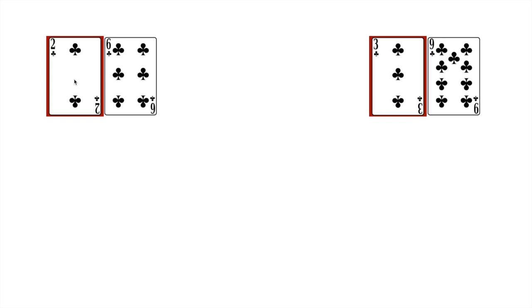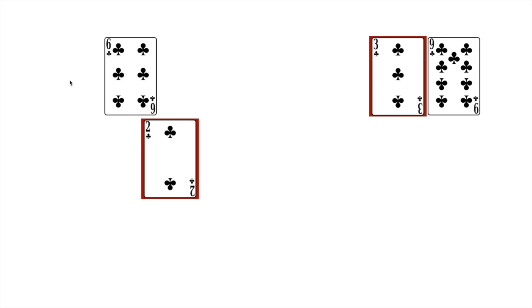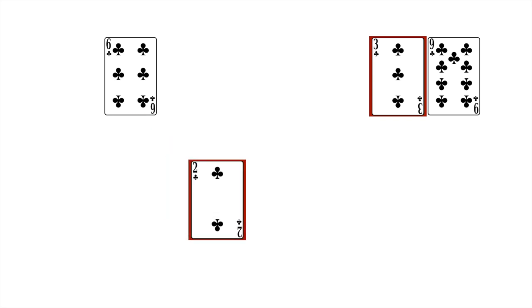We will consider the first cards in both the groups, 2 and 3, and pick up the smaller card since we are doing an ascending order. Now we need to consider the next card in the first group since the first card is already picked up, and the current card in the second group is still 3.